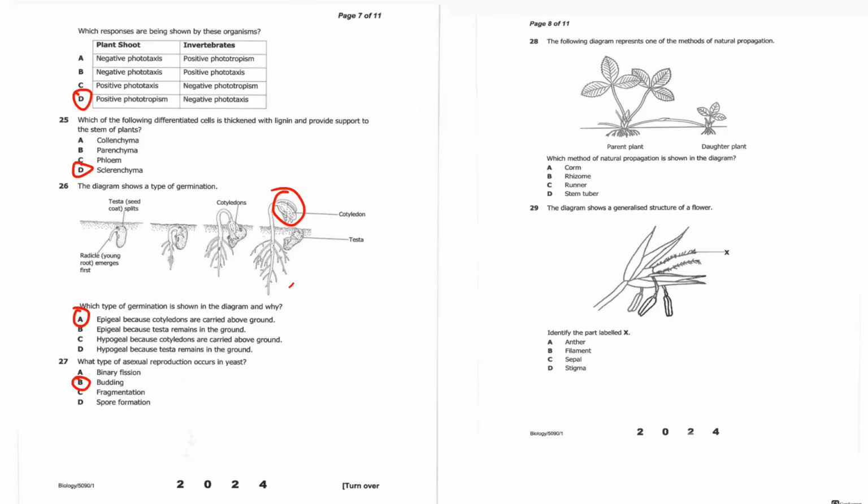The following diagram represents a method of natural propagation. This is the runner. The diagram below shows the generalized structure of a flower. Identify the part X. So the part X is the stigma.